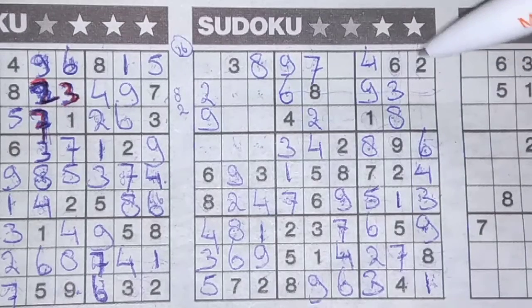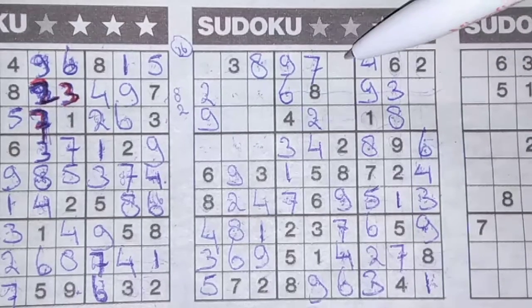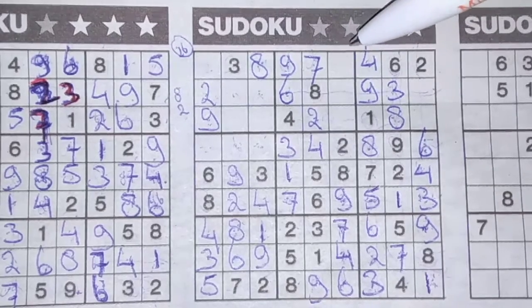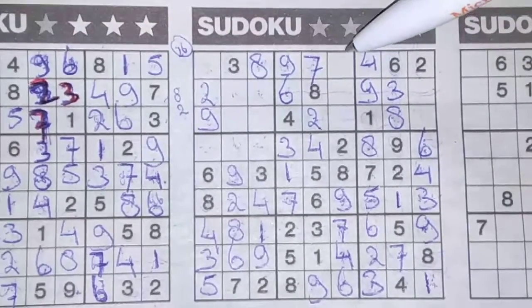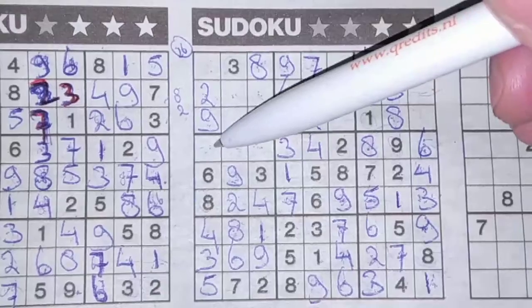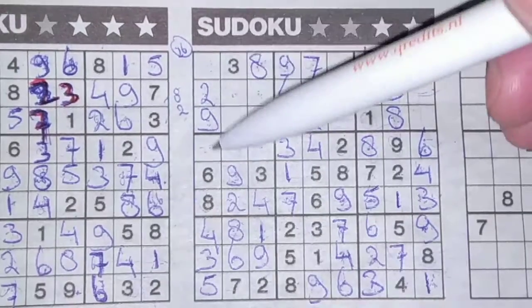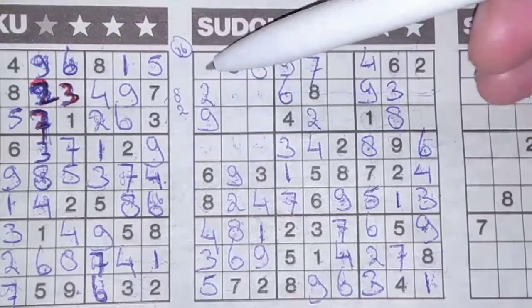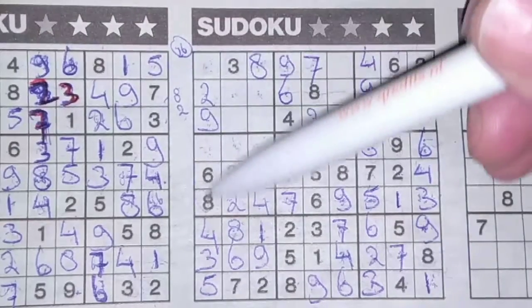Then numbers left. The numbers 1 and 7 are missing. 1 and 7 in the first column.